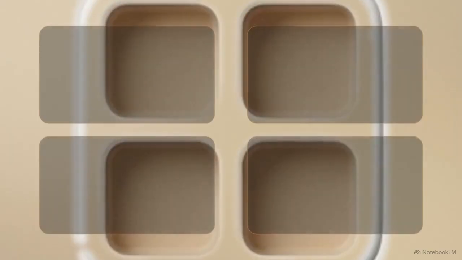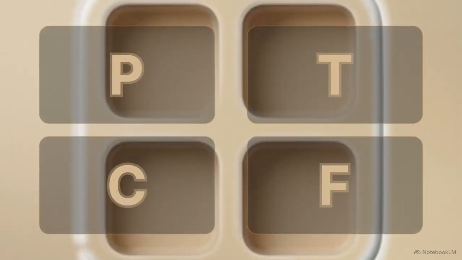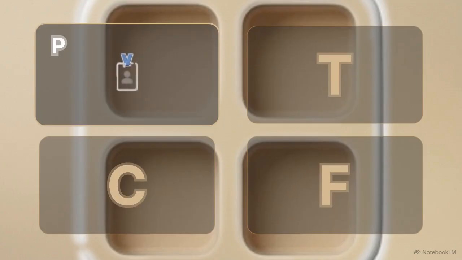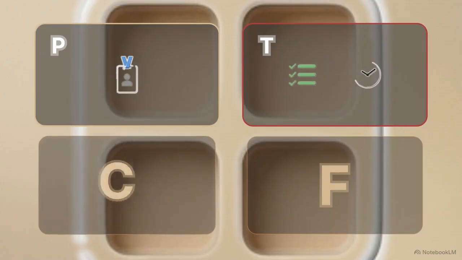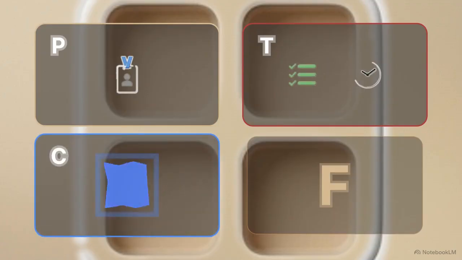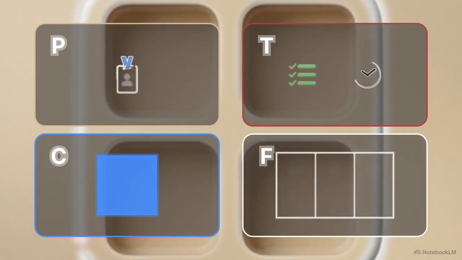The PTCF framework keeps AI focused. P is persona, assigning a professional bilingual secretary role. T is task, extracting actionable tasks and deadlines. C is context, converting local slang into business terminology. F is format, outputting a strict, bulleted multilingual list.